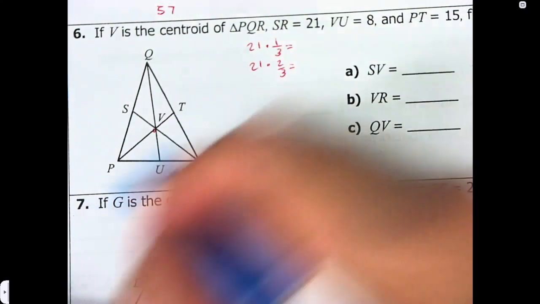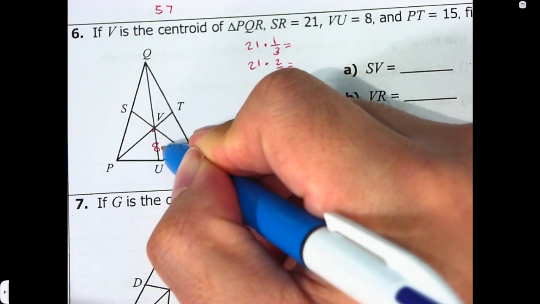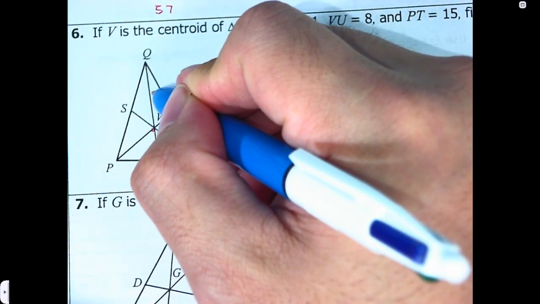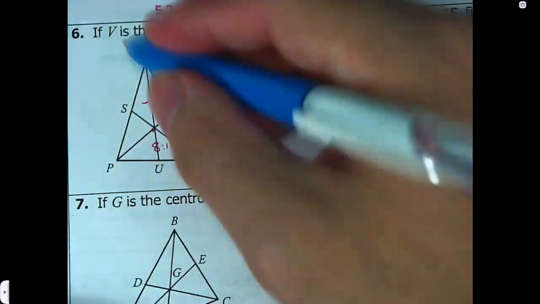VU is just a third of the thing. So VU will be an 8. This is one part. And so QU, called QV, will be twice of that. And we need to know what that is to find the whole thing. Well, we could do that.